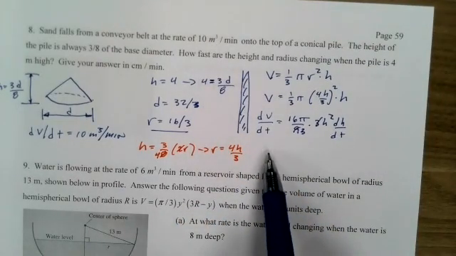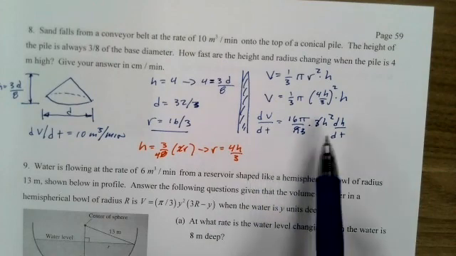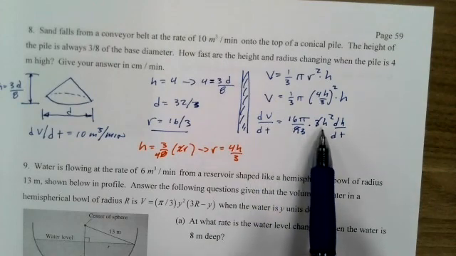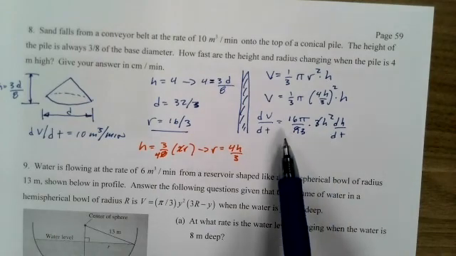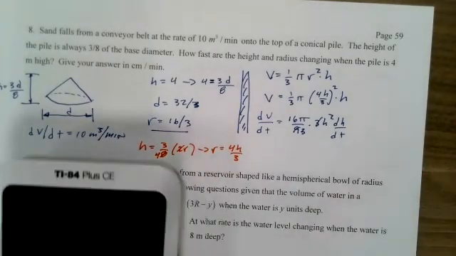I'm running out of space, so I'm going to kind of slap this together. 10, h equals 4, 16. It's going to get ugly. Yeah, I got to get the calculator out.